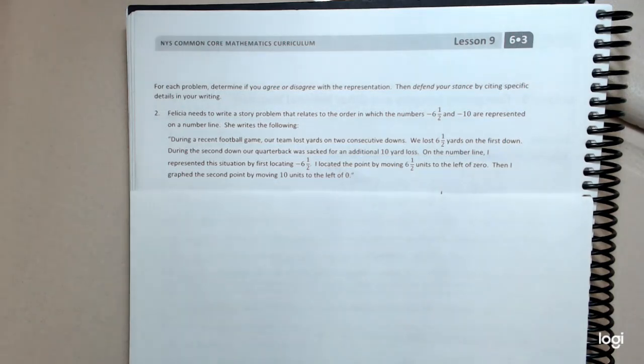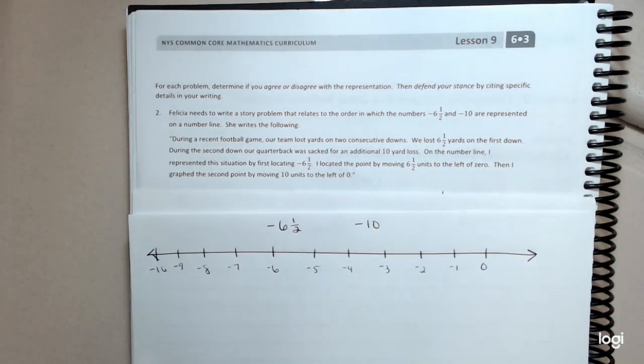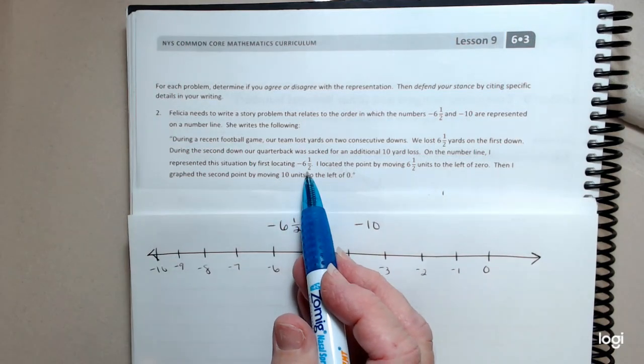It says Felicia needs to write a story problem that relates to the order in which the numbers -6.5 and -10 are represented on a number line. She writes the following. During a recent football game, our team lost yards on 2 consecutive downs. We lost 6.5 yards on the first down. During the second down, our quarterback was sacked for an additional 10-yard loss. On the number line, I represented this situation by first locating, here we go, let's put this down here so we can see, by first locating -6.5.